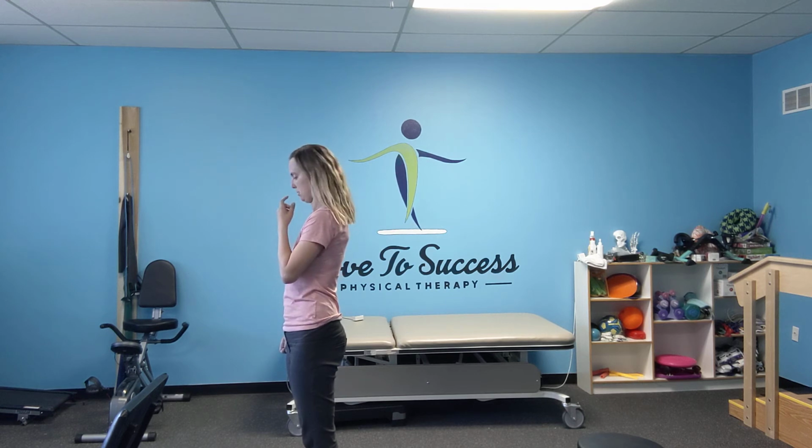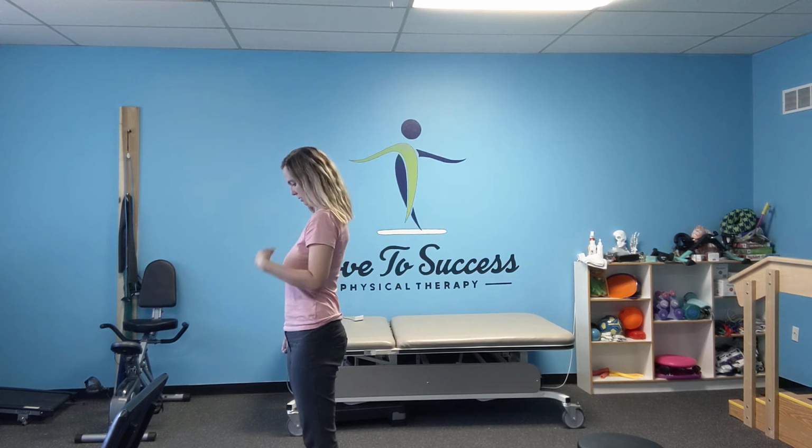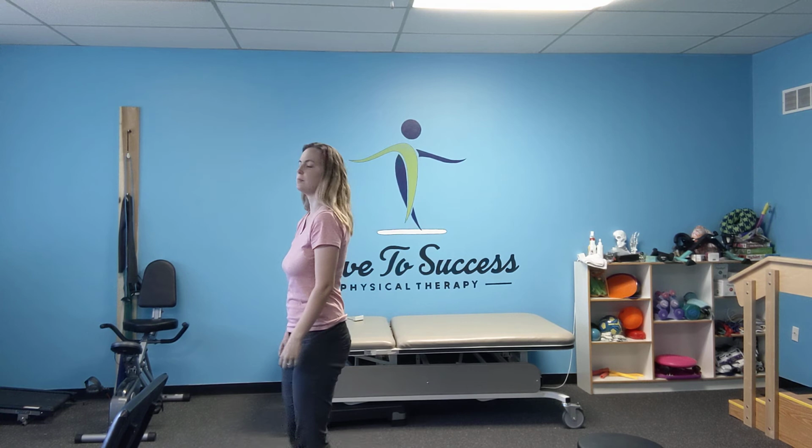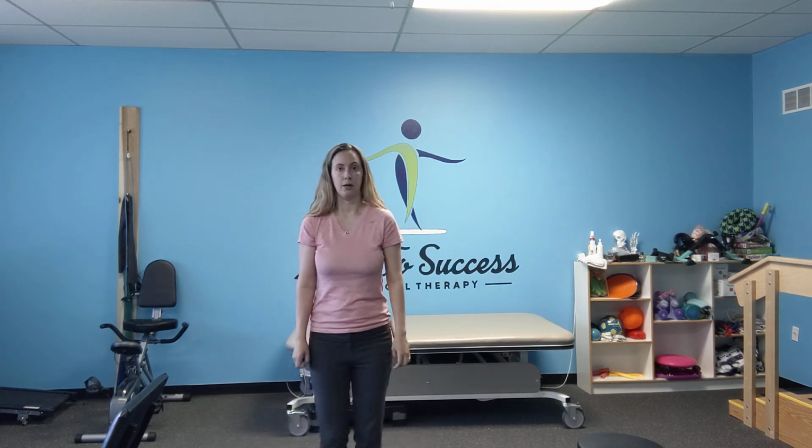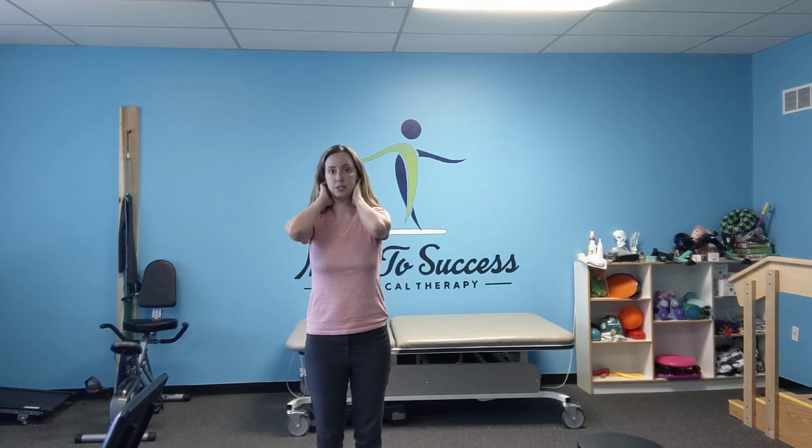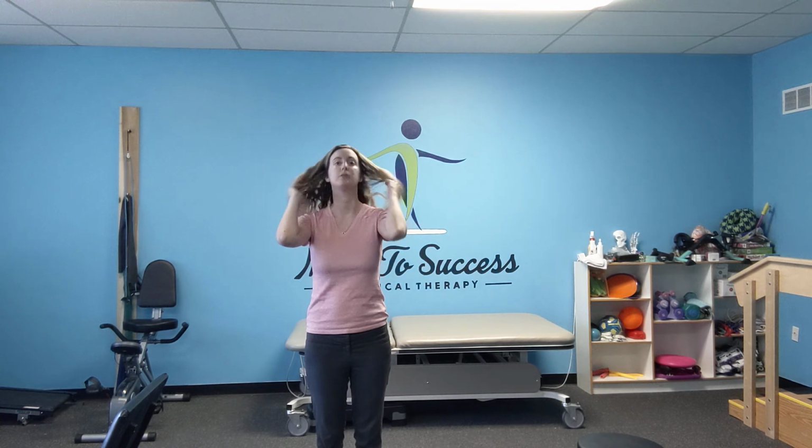Instead of your whole head going down, you're bringing your chin down only. So almost giving yourself a double chin and looking down towards your chest when you do this. I really like these ones because it's stretching muscles that you don't usually target, the muscles that are in the very tippy top of that neck.